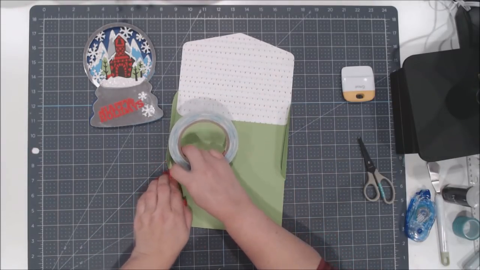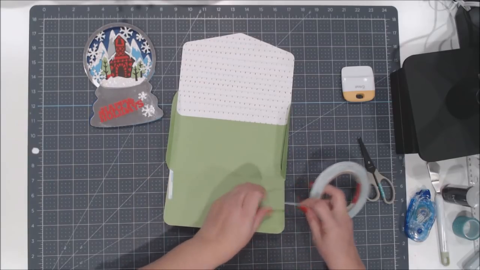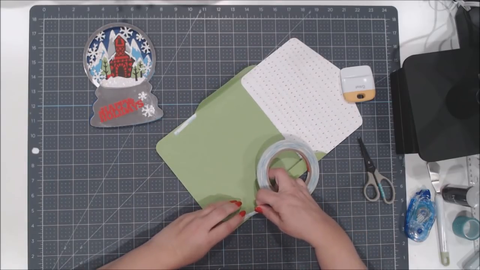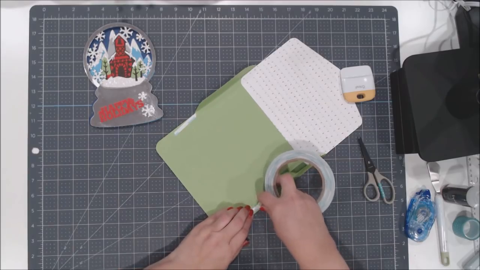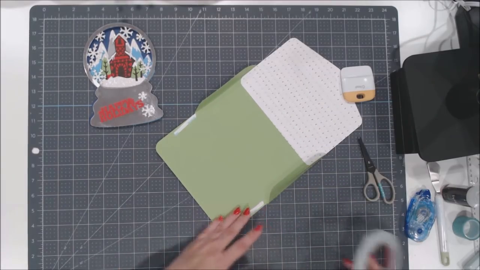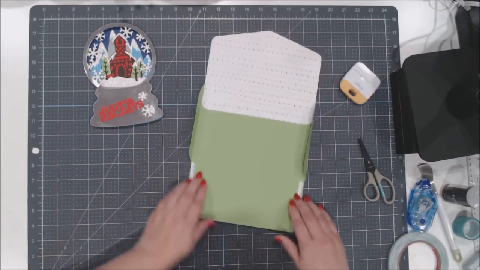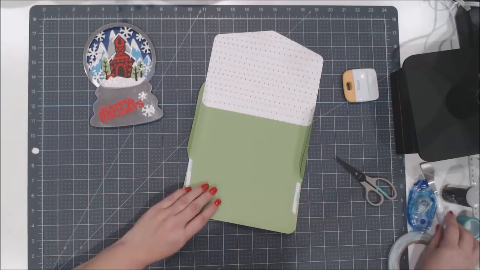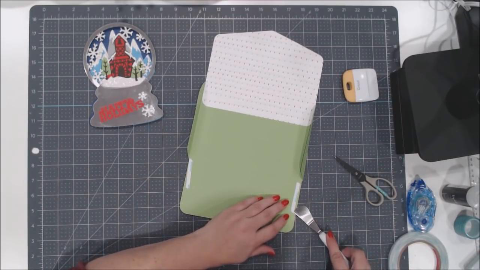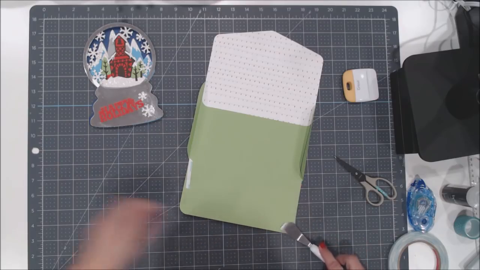And there are several cards in Design Space that have this style of envelope, and I get asked questions all the time. What am I supposed to do with this? So that's why I wanted to pick this particular card, because it gave us a lot of unusual things for me to share with you about putting these types of cards together.